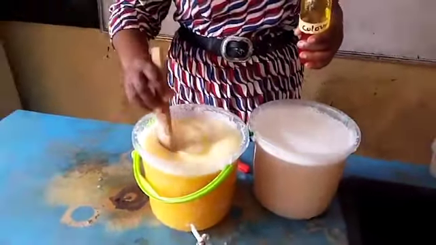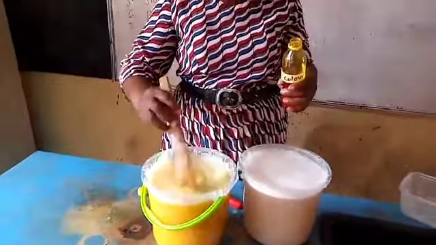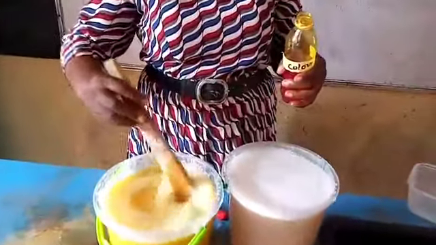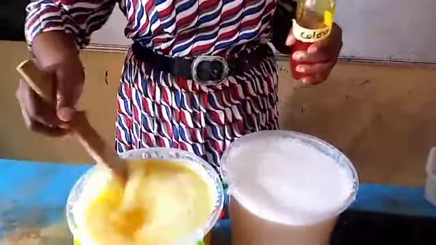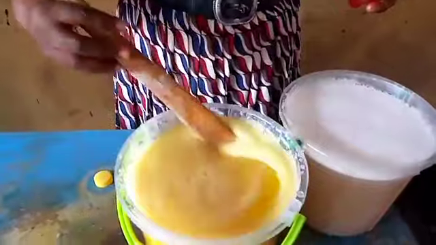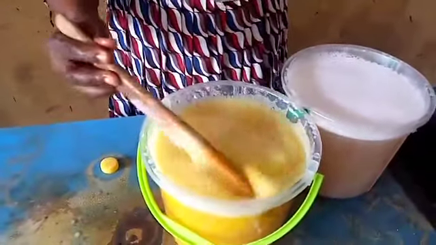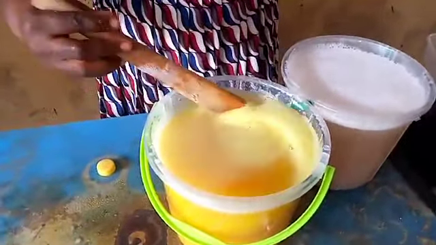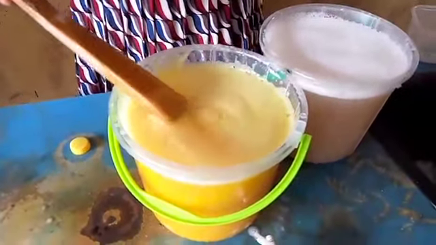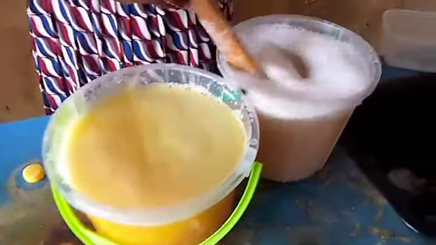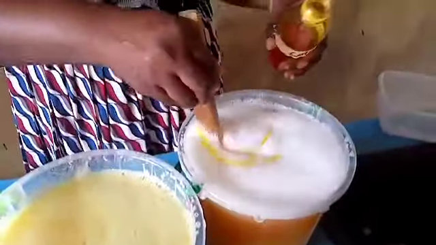You can as well leave it pure, as in no color added, or the color choice is yours. You can leave it plain. You can add color. The color adds beauty to it. It makes it colorful. Add it to the other one.